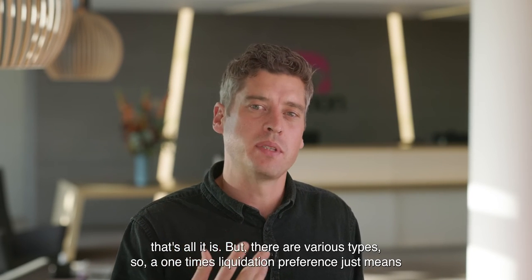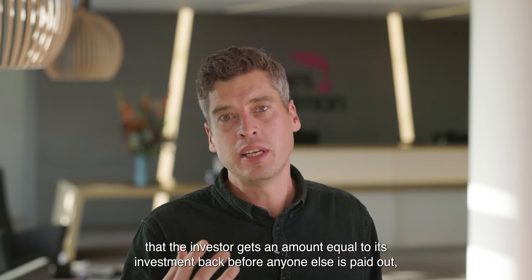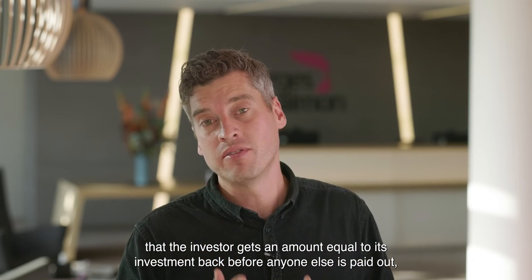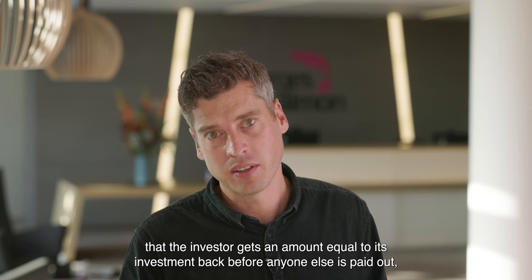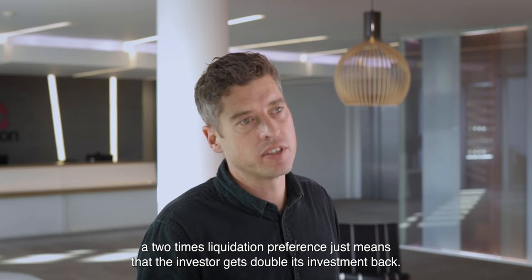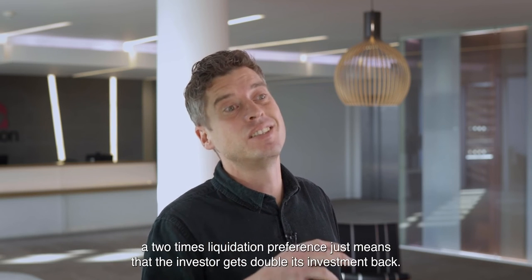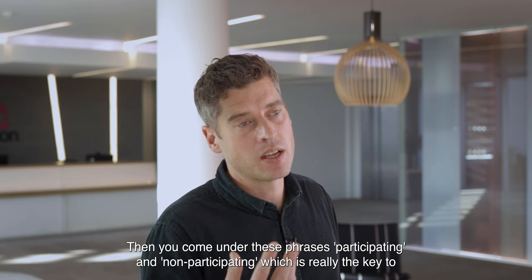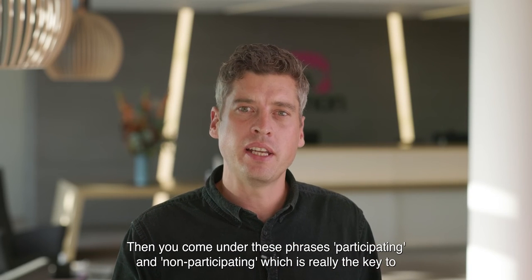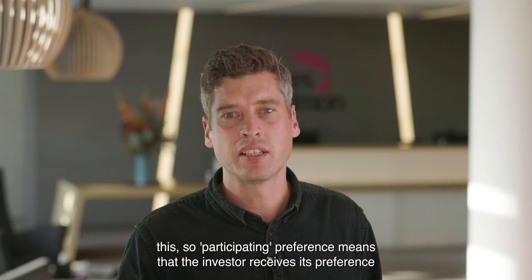So a 1 times liquidation preference just means that the investor gets an amount equal to its investment back before anyone else is paid out. A 2 times liquidation preference just means that the investor gets double its investment back. And then you come on to these phrases, participating and non-participating, which are really the key to this.